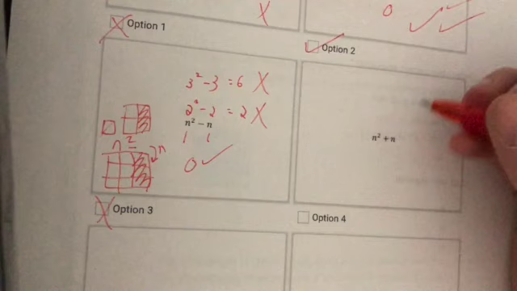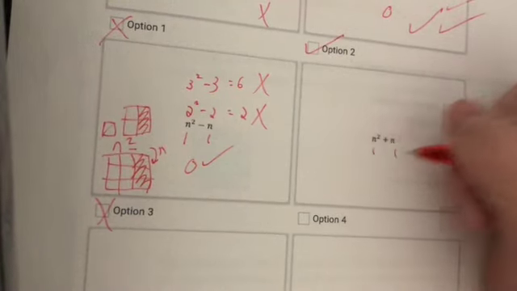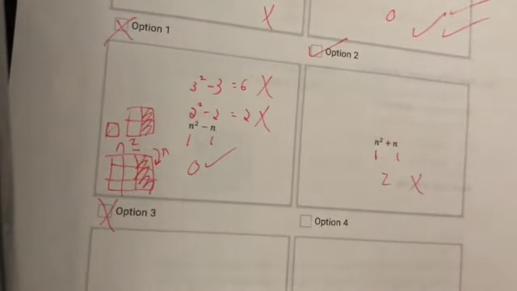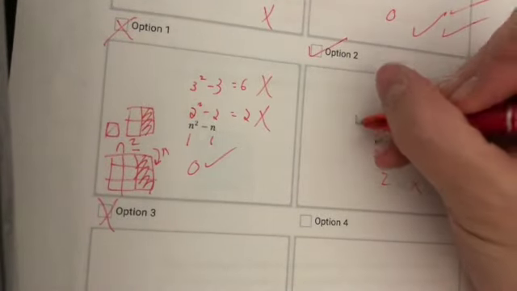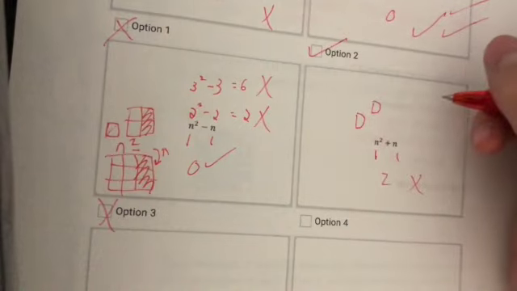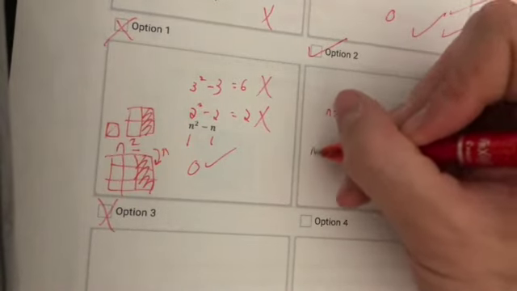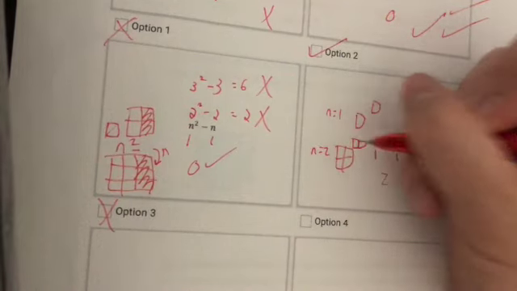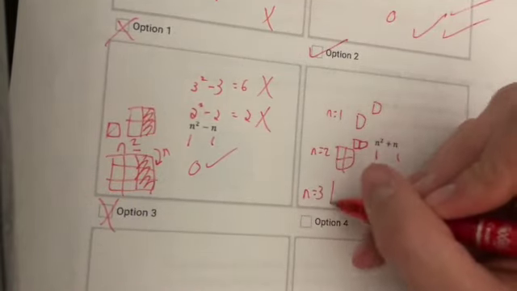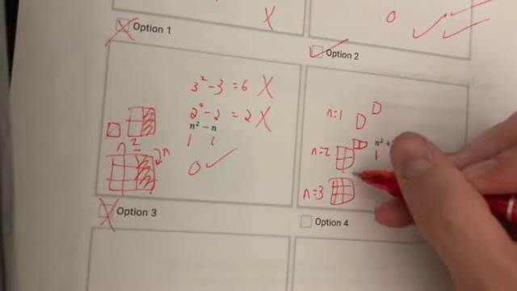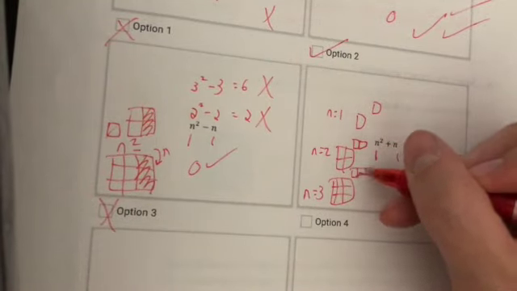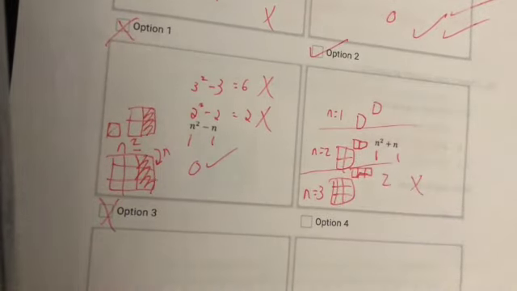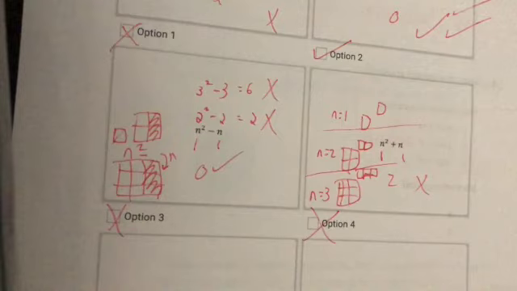Now n squared plus n, let's see if that works. Let's see, 1 and 1. That gives us 2, which is not what we wanted. It does not work. This one would basically be like a 1 by 1 plus 1, and then a 2 by 2 plus 2. And if n equals 3, you have a 3 by 3 plus 3. Oh, jeez. So we'd have something like that, if that was our pattern. But this one definitely does not work either.